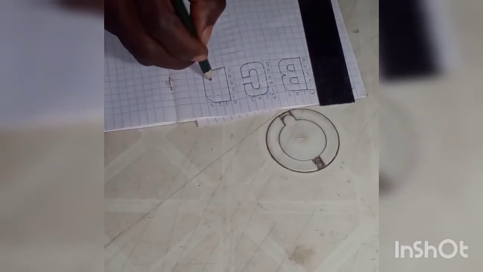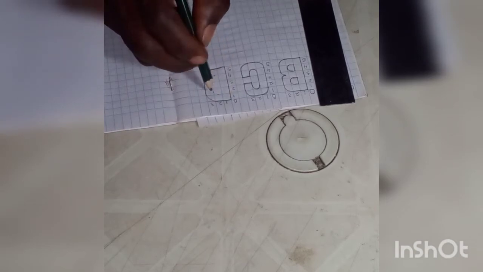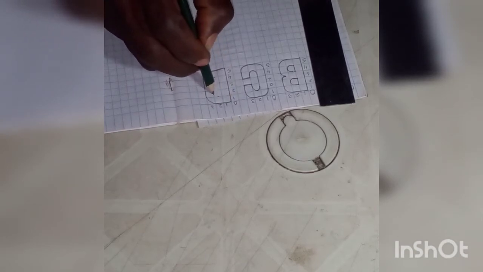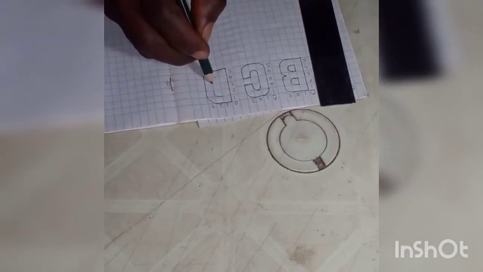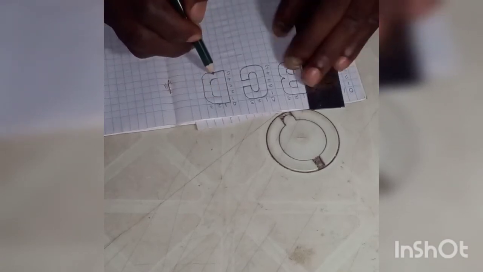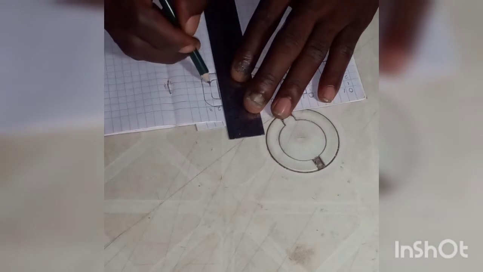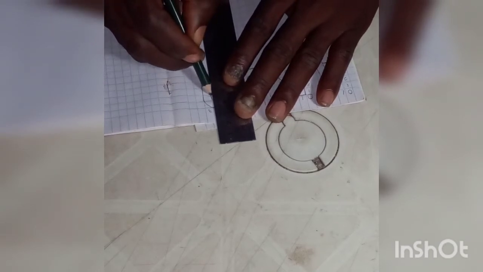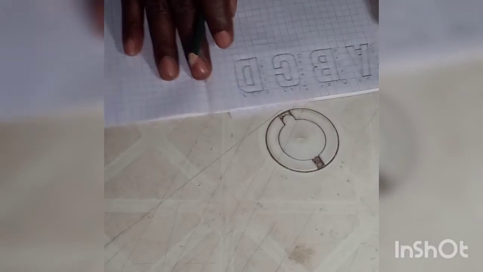Okay, now the same thing here. Now because we are making our curve like this, you curve this to meet with this. Then you curve this to meet with this. And on this end, you merge this with this. And this with this. Now let's move on to letter E.